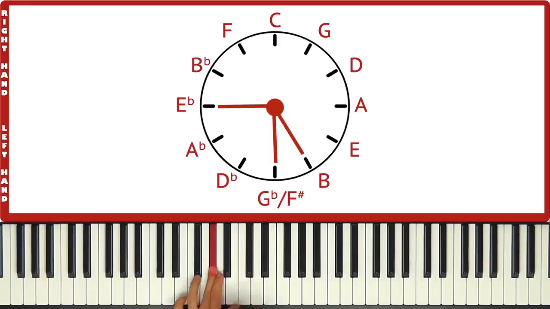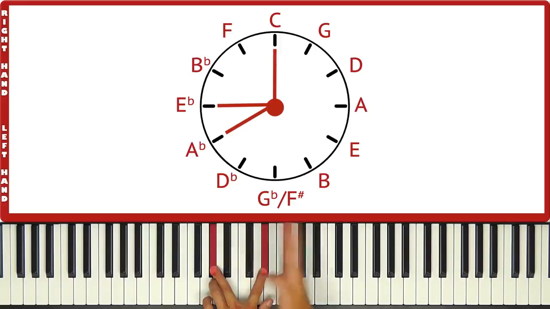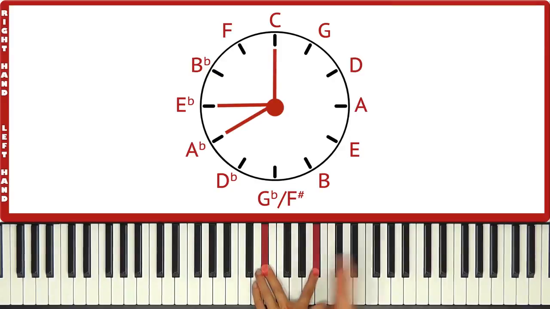Let's do A flat. A flat, I go to the right, it's E flat, and then I go 4 to the right, which is C. Right here we've got A flat. This way you can do all of the major chords. So the formula is ground note, 1 note to the right on the circle, and 4 notes to the right on the circle. As simple as that.